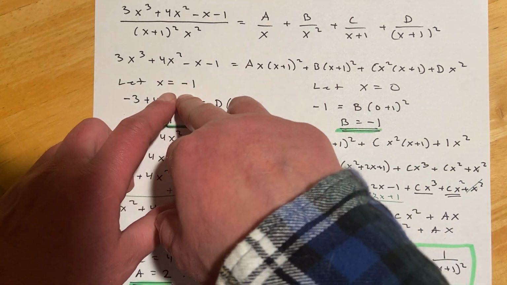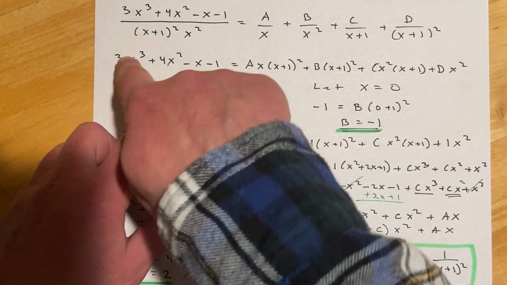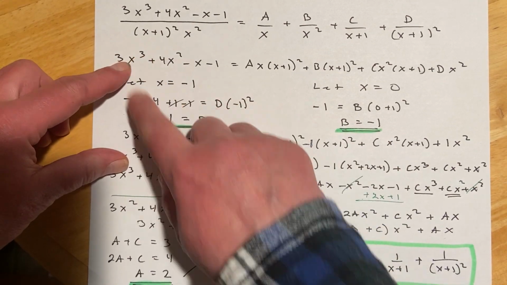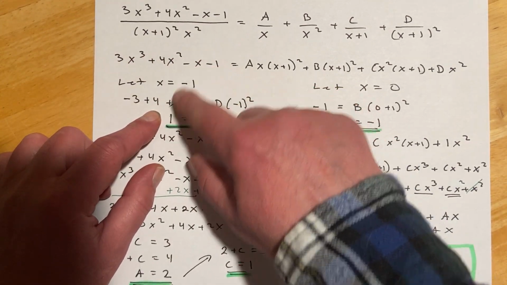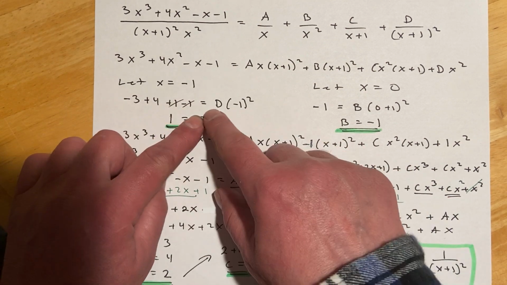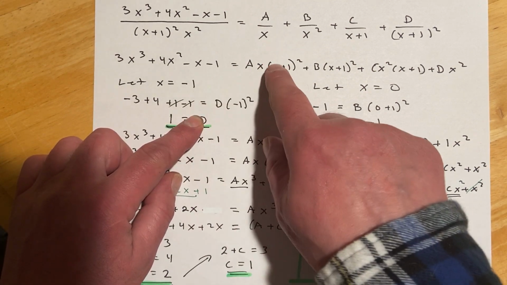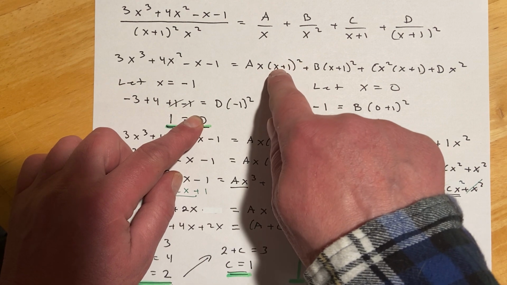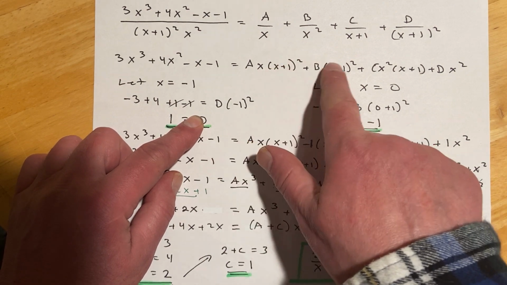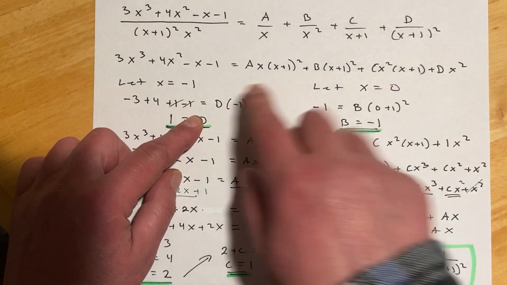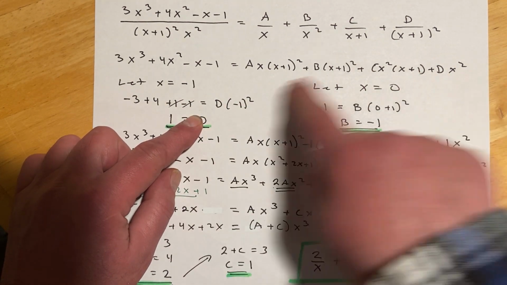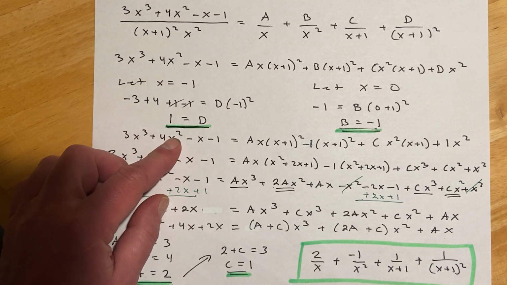First thing I do is let x equal -1, and toss that in here. So -1 cubed would make a -3 squared, plus 4, -1, plus 1, 1. And on this side, the -1 is going to kill off anything with an x plus 1. So that's gone, and that's gone. It just leaves D x squared down here. And x was -1 again, so plugging that in, there's our D equals 1.